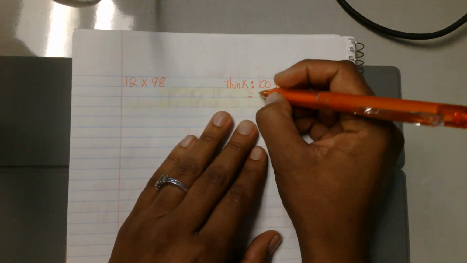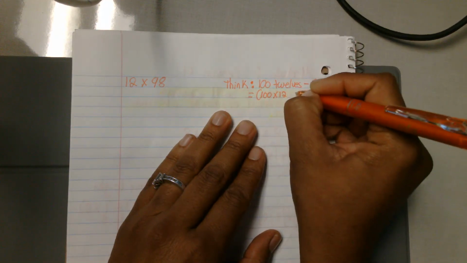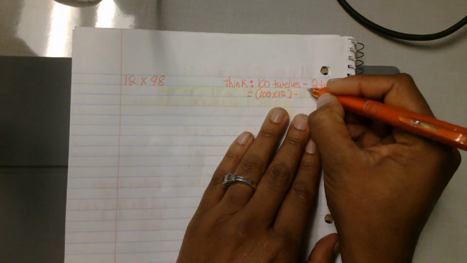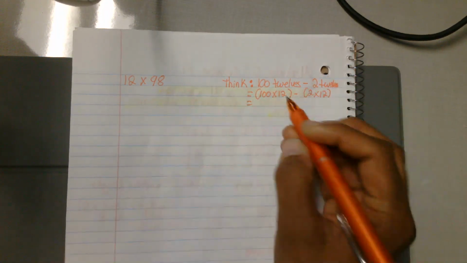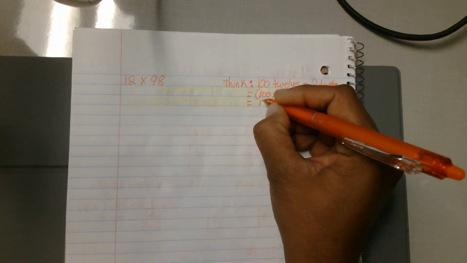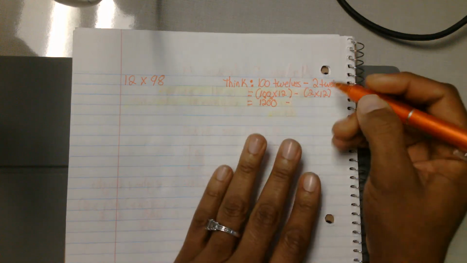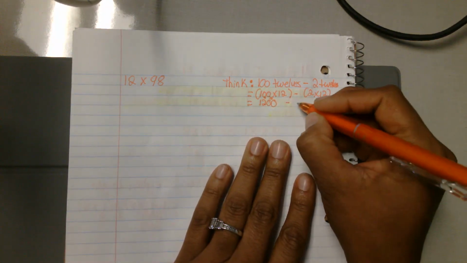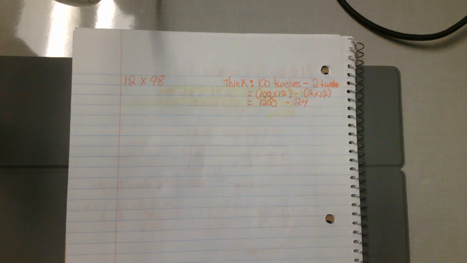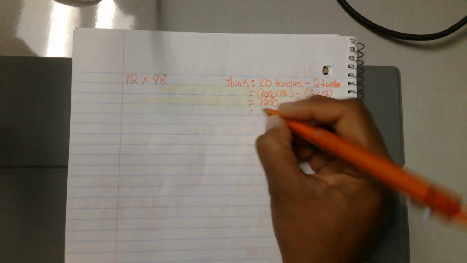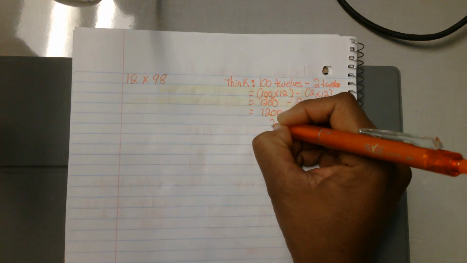So then I'm going to rewrite this as 100 times 12 minus 2 times 12. Well, 1 times 12 is 12, add my 2 zeros, so it's 1200, minus, what is 2 times 12? 24. So then all I have to think is 1200 minus 24. If you're struggling to think about that, you can stack it up.